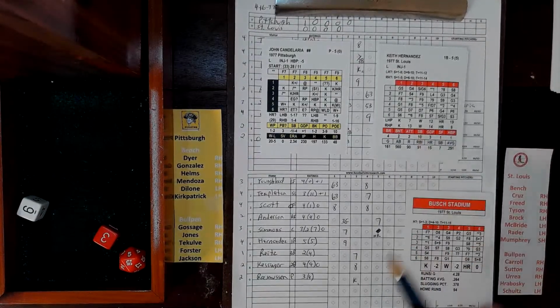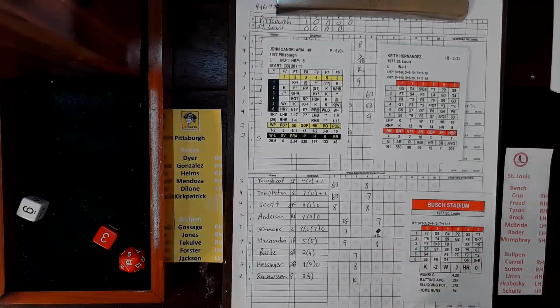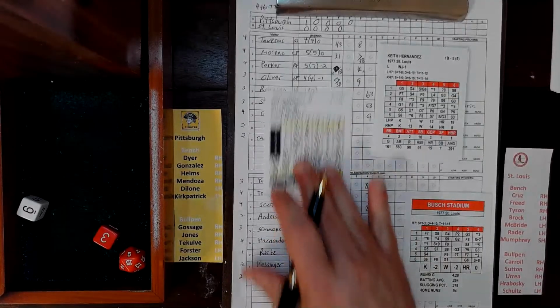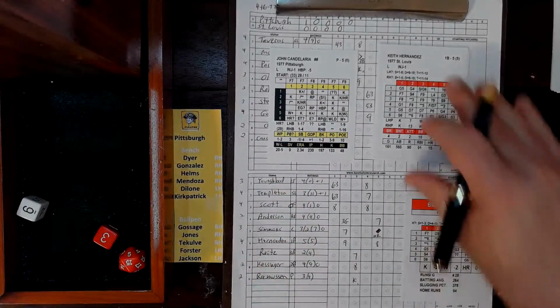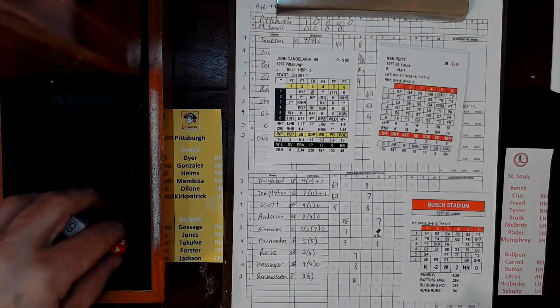3-6 again, fly to center, but that's a 15. There will be no error on that. Center fielder Moreno's only a 5. So yet another fly out by Candelaria.